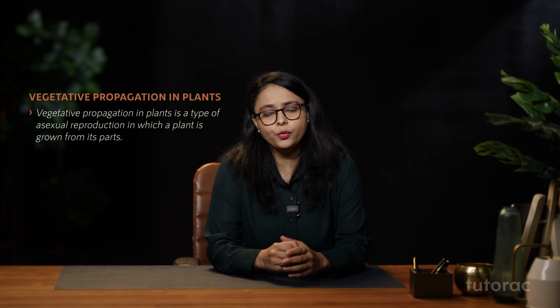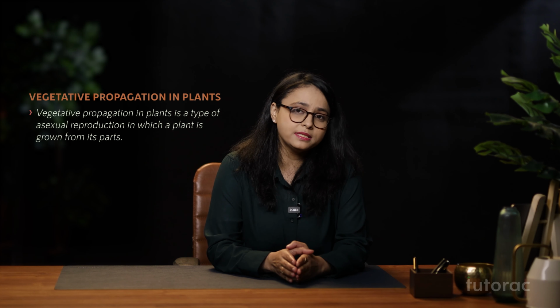So, all of us know that a plant can be grown from a seed. How many of you have grown a plant from a seed? I have done it. But do you know the plants can also be grown from its vegetative parts? Now, what are vegetative parts? These parts can be stem, leaves and roots. Means a leaf can be used to develop a whole new plant instead of growing from the seed. Such structures are known as vegetative propagules.